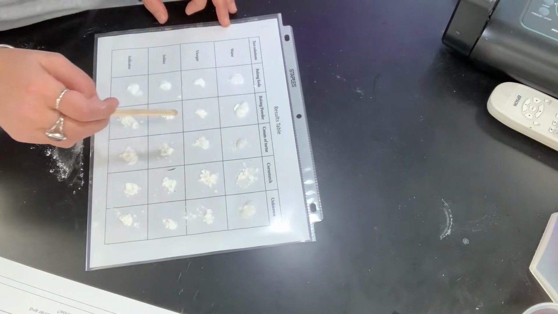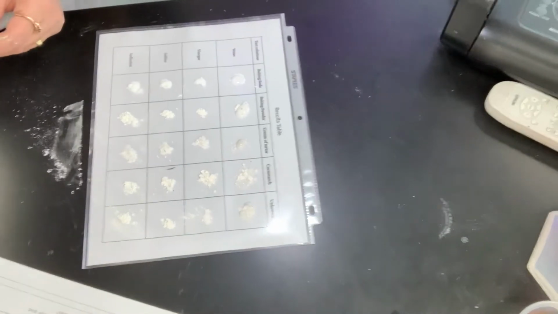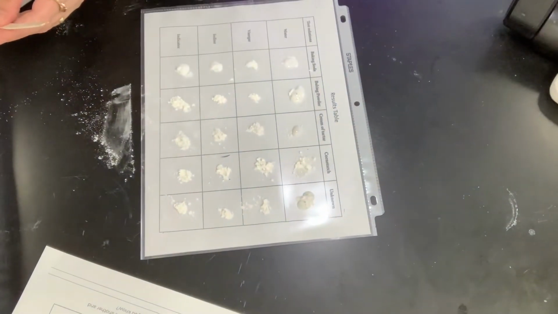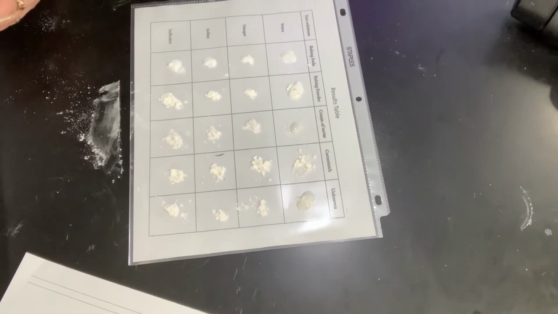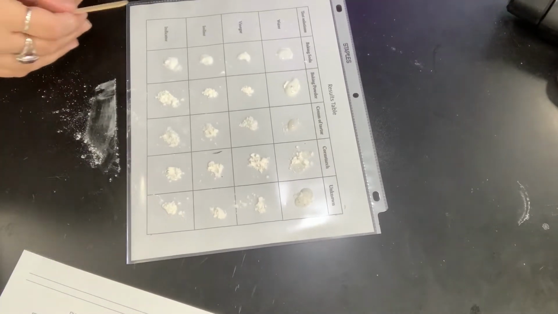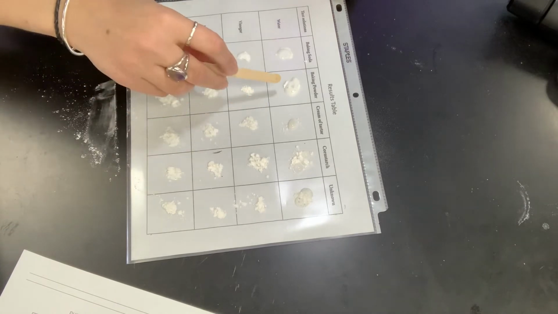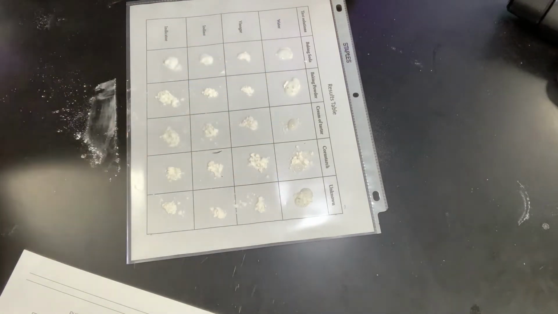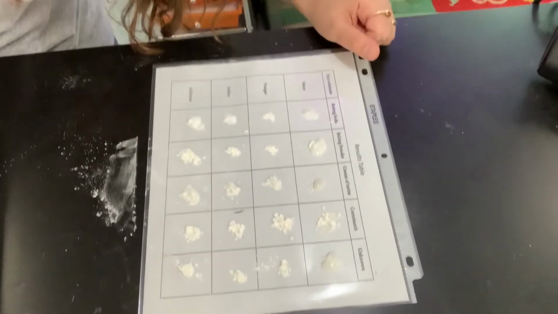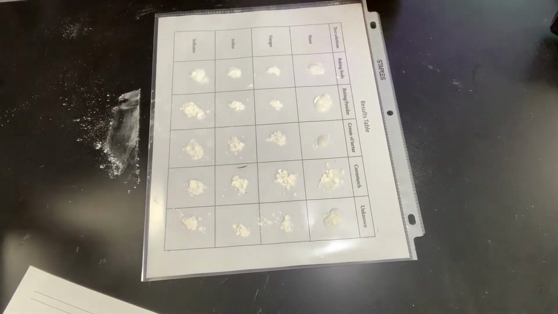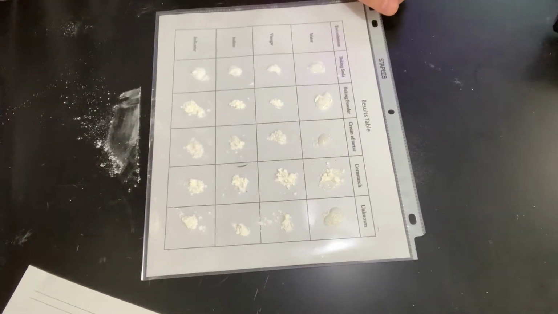So you'll want to make your observations now. Let me see if I can get you closer. I do hear a sizzling here and here, and I see some bubbling. Can you see that? Let's get you a better view.